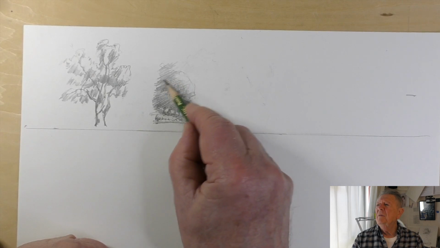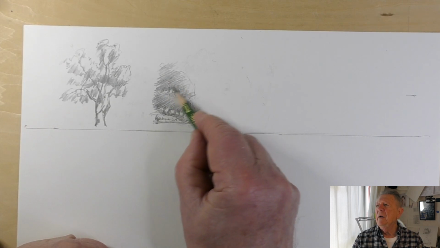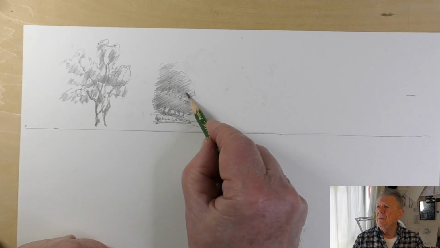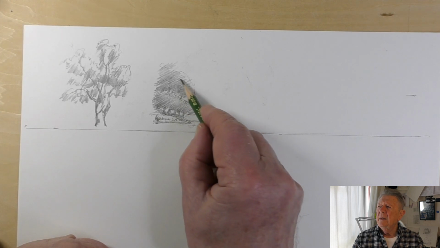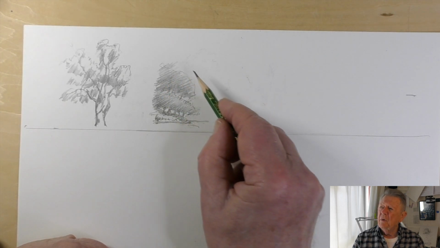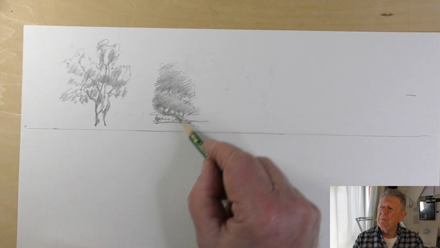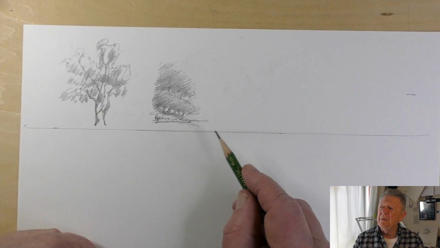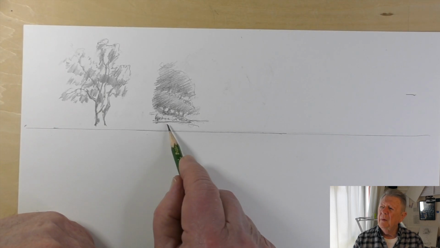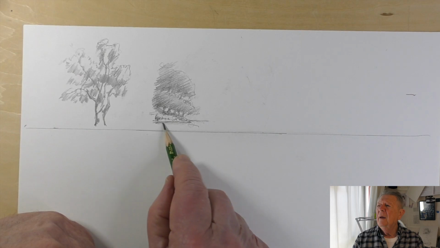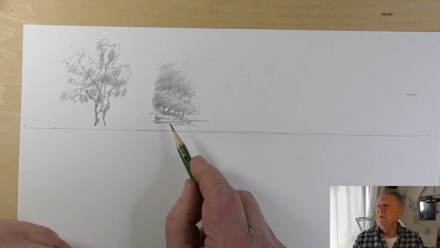And just sort of feel your way around this sort of drawing. It's a small drawing in the distance, but it's still important. This a bit of water down the bottom.